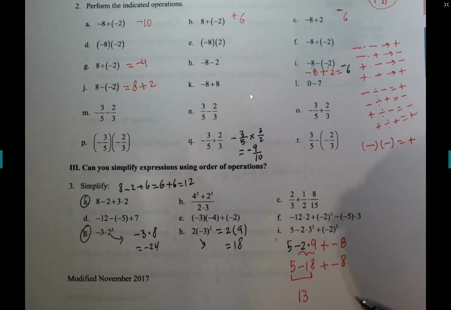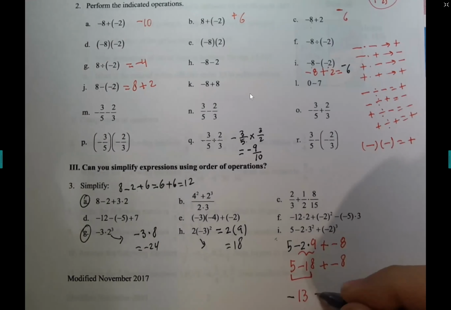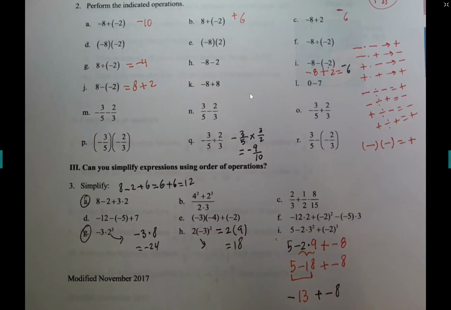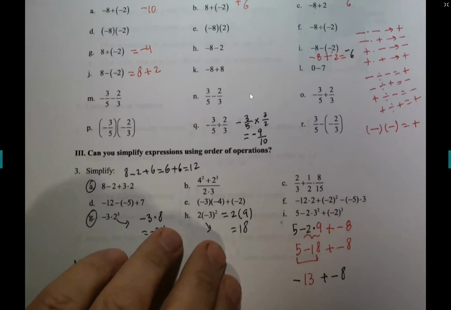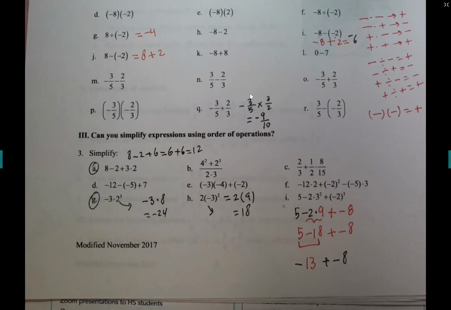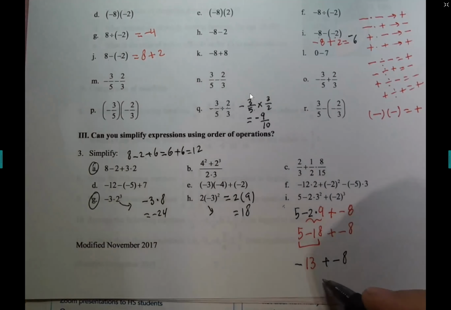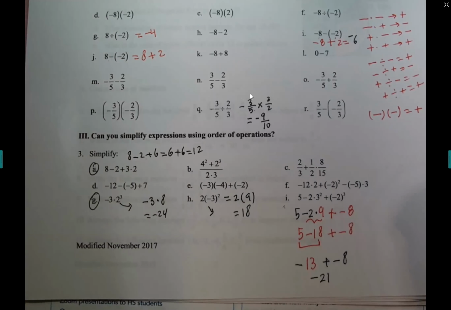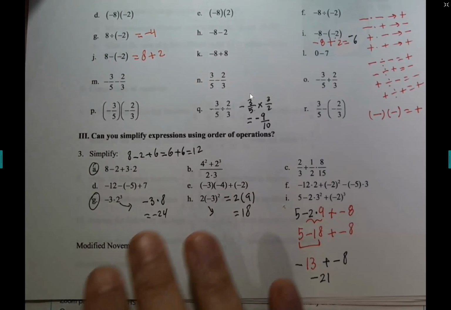But what would be the sign of 13? Minus, because the larger number is minus. Now I'm adding two numbers that are negative. You just add them up. As I told you, if they have the same sign, it's just an addition. So that will be 21 and then minus. All right, so that's the first page.